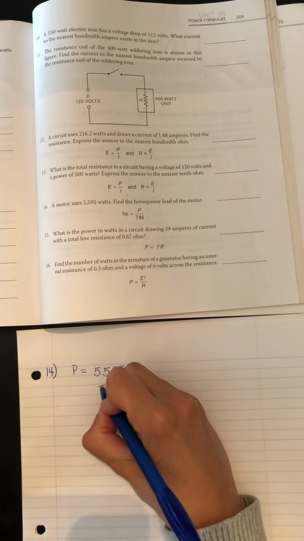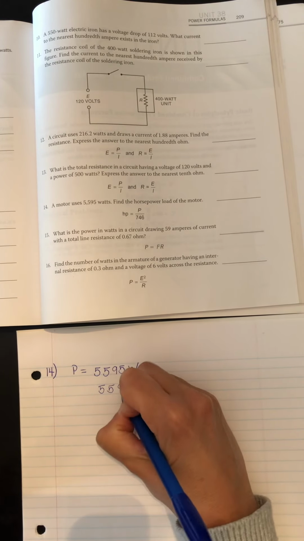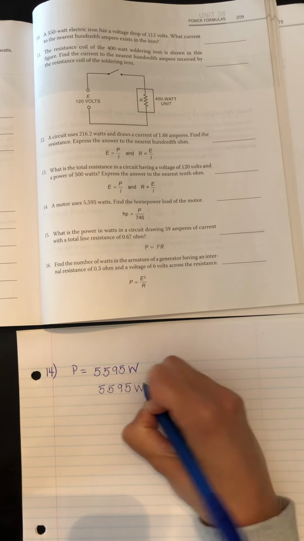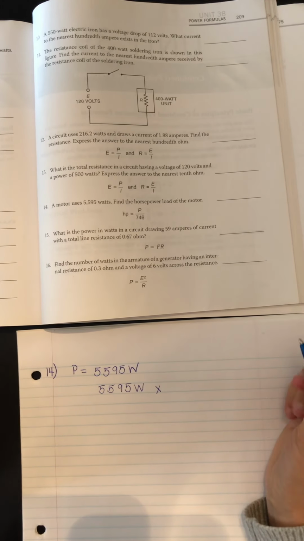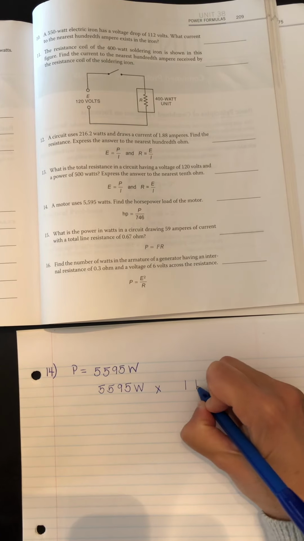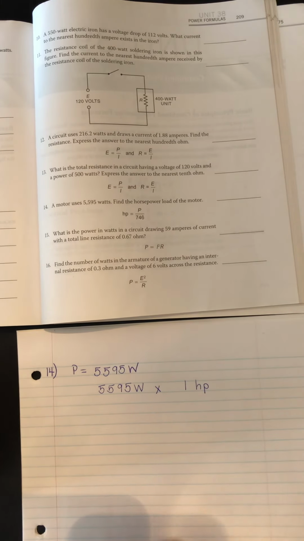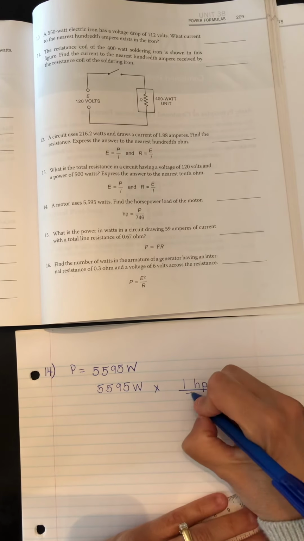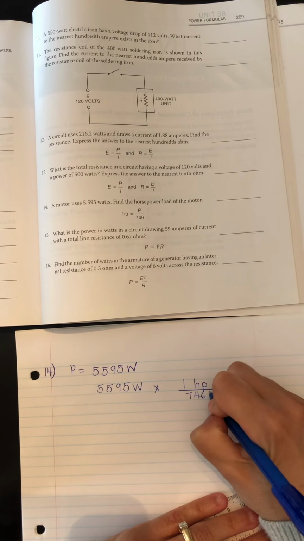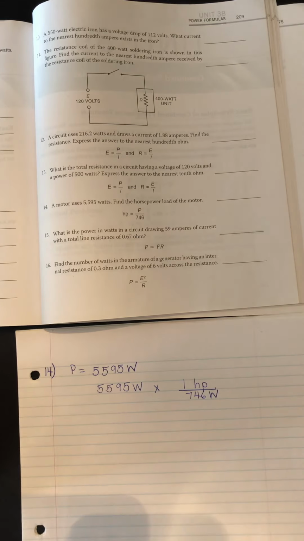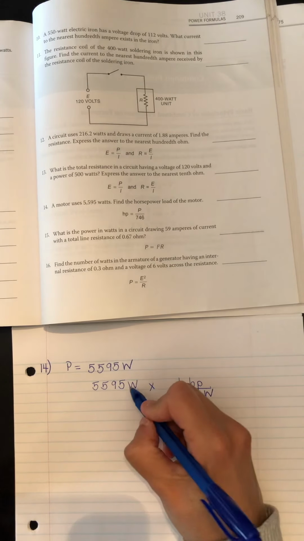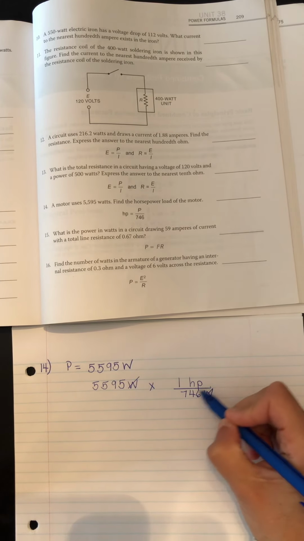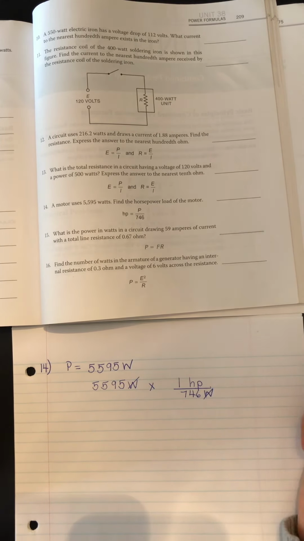Okay, if you wanted to do it using the dimensional analysis that you've learned in this course, you could do this, right? You have this. Every 1 horsepower is 746 watts. So if you set it up like this, watts cancels and the unit remaining will be horsepower.